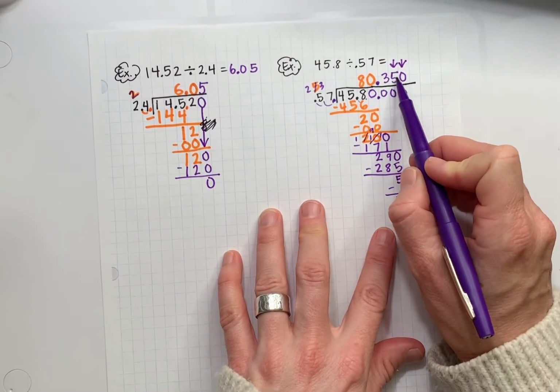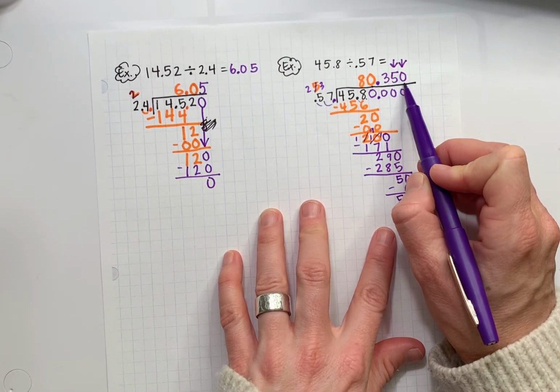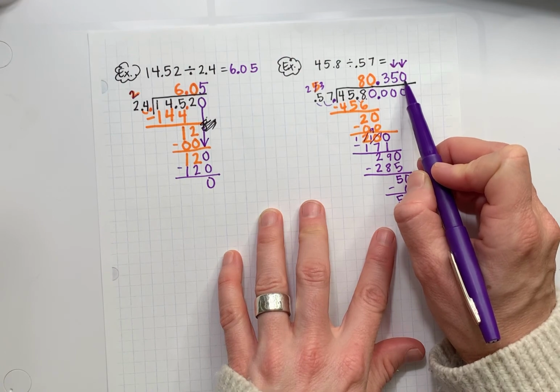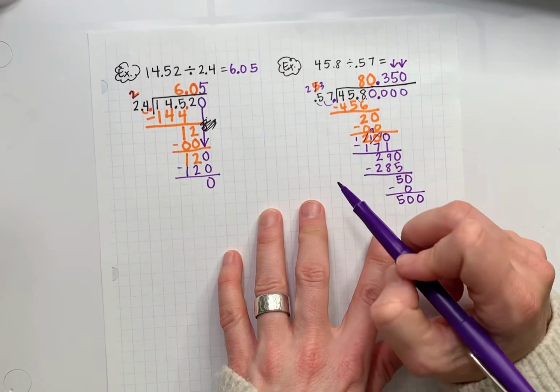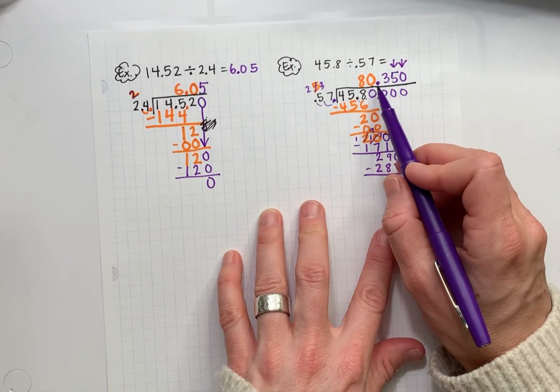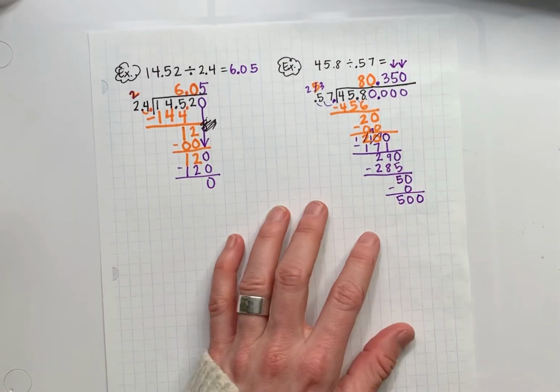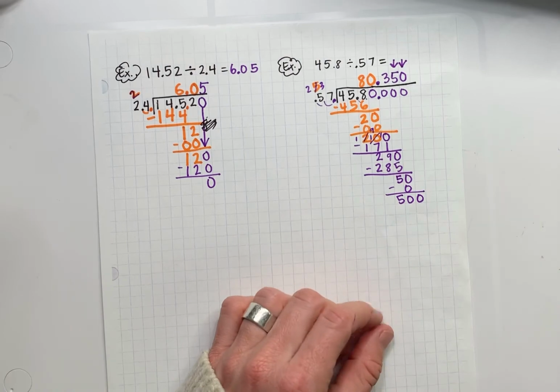So if in doubt, round to the nearest hundredth. You'll go to the next decimal place out, the thousandths, and that will determine if it stays the same or if you round up. In this case, it stays the same. So the answer is going to be 80 and 35 hundredths. All right, I think that about covers it.